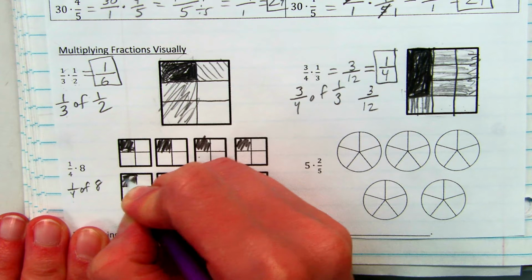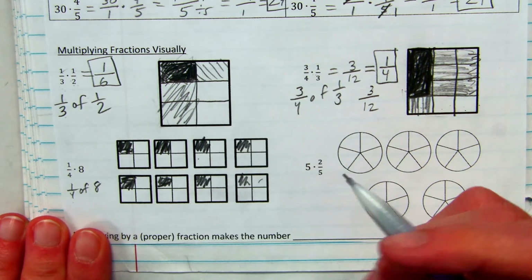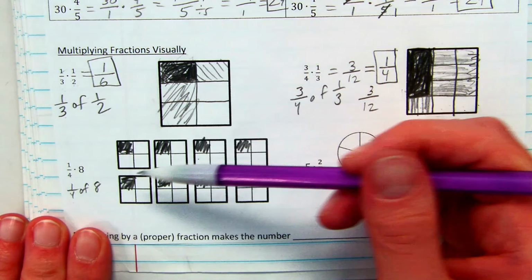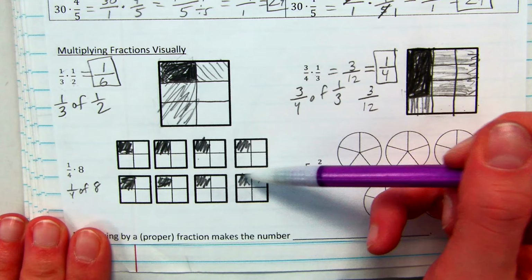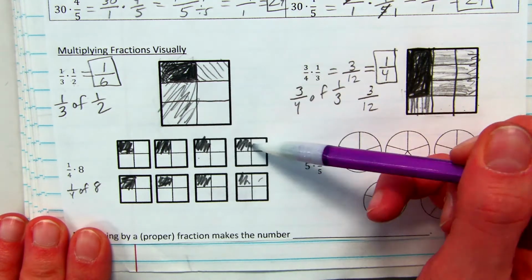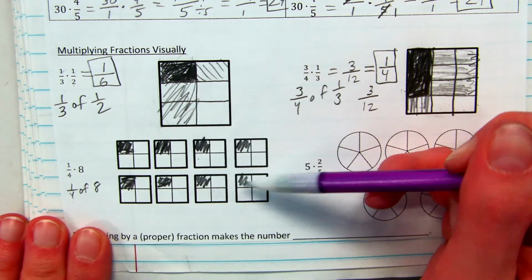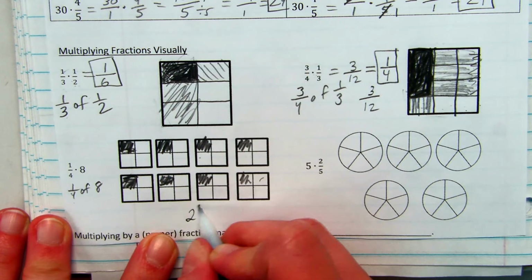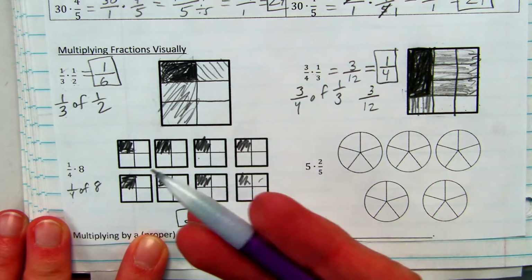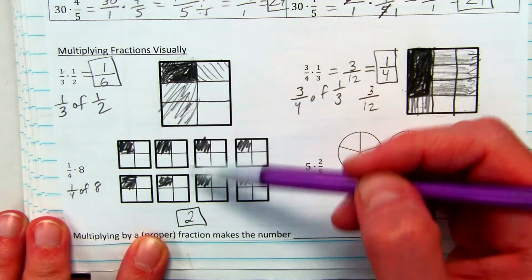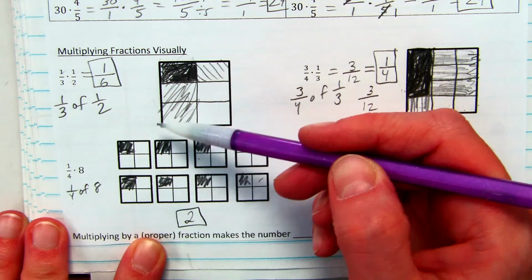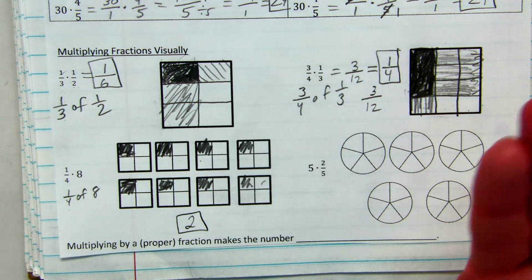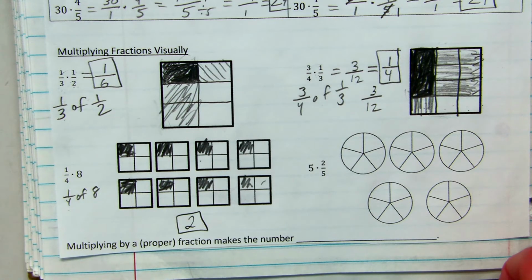You could. There's 2 different ways you could do this graphically. So if I take all these little boxes, it takes 4 of these little ones to make a big one. So this would make a whole box, and then this would make a whole box. And so we would end up with 2 whole boxes when we're done. So what he's thinking is just if I take 1/4 of the whole thing, that would be 2 whole boxes, and that would be another way to visualize this. So there's more than one way to do this.